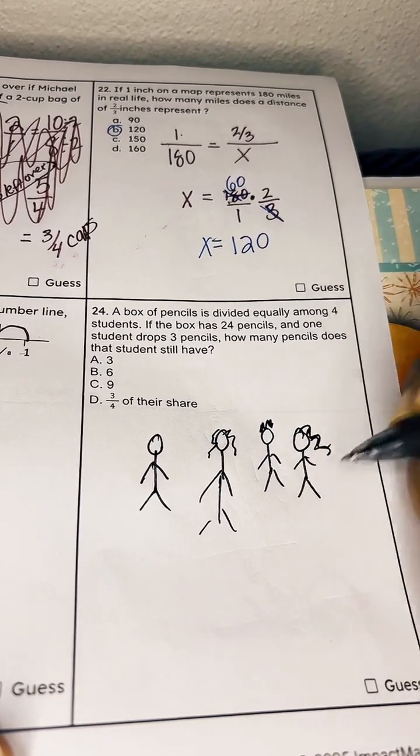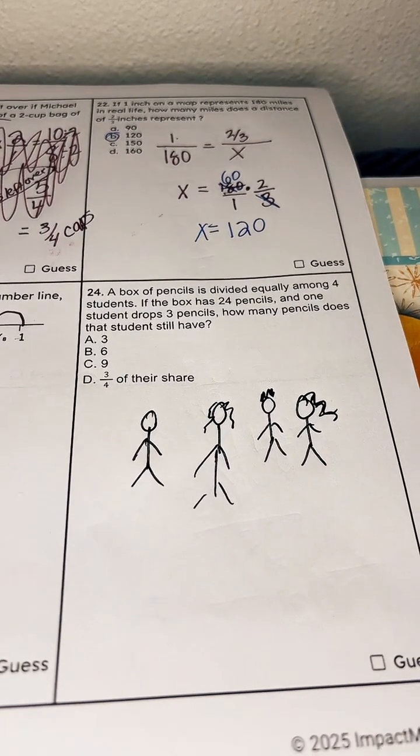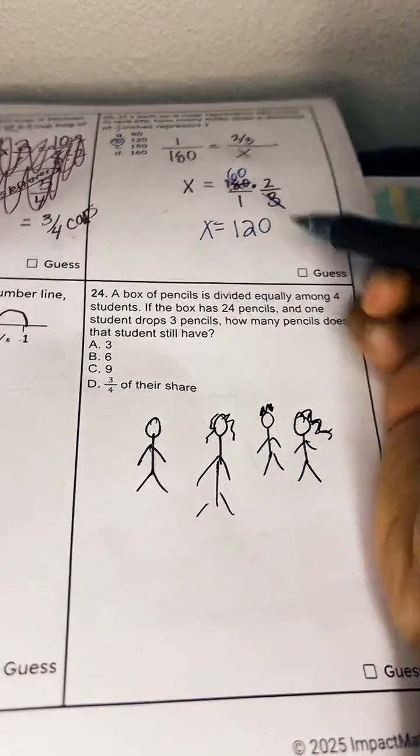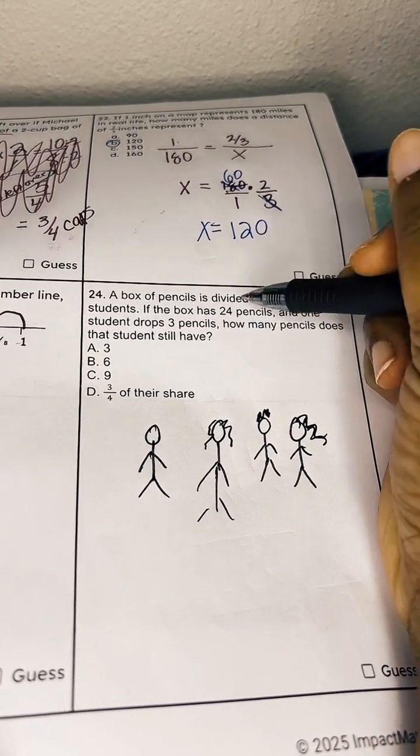Oh, you guys, my daughters, now I see where my daughters get it from, okay? I'm like drawing hair and stuff. What does that have to do with the problem? Oh, okay.